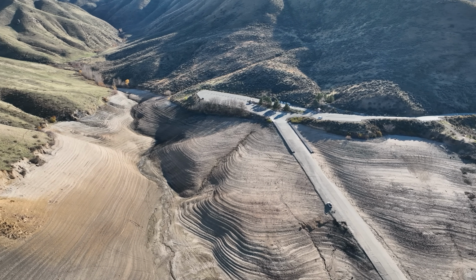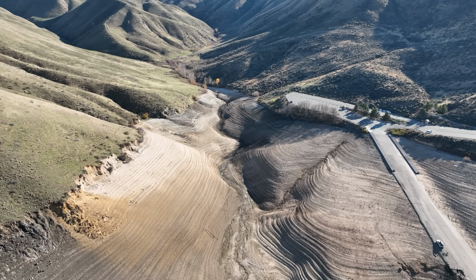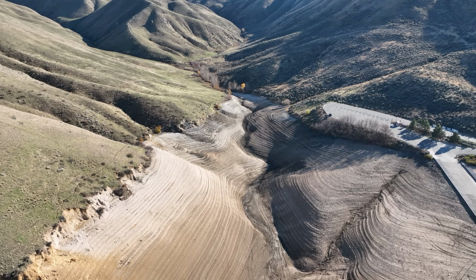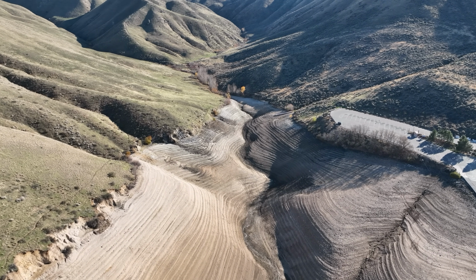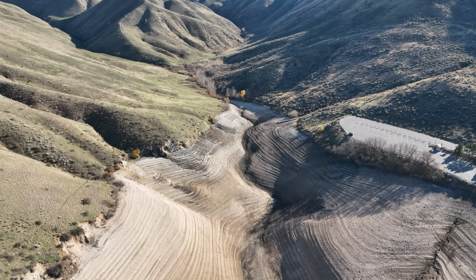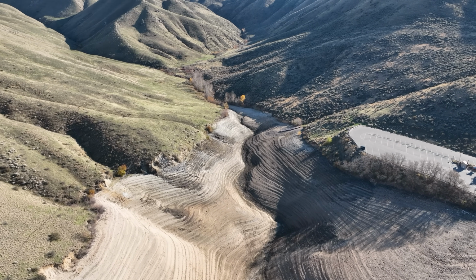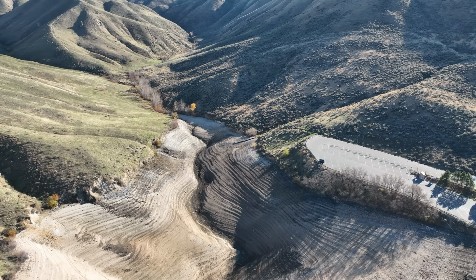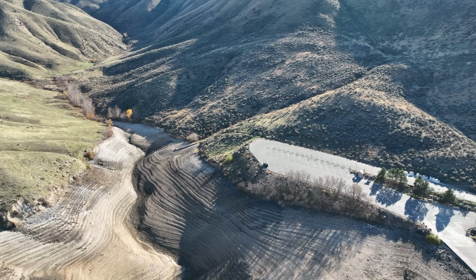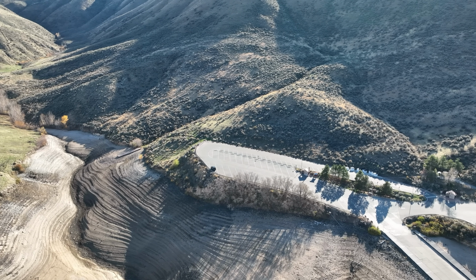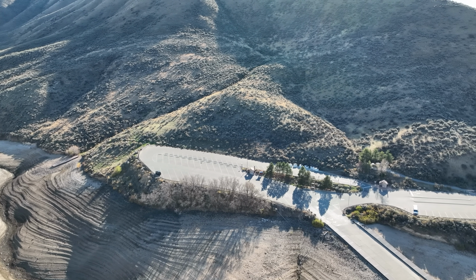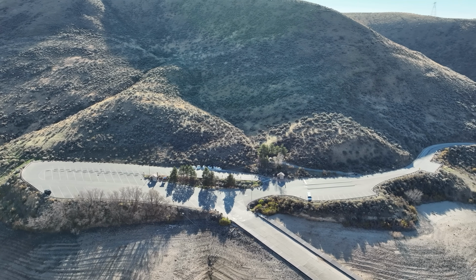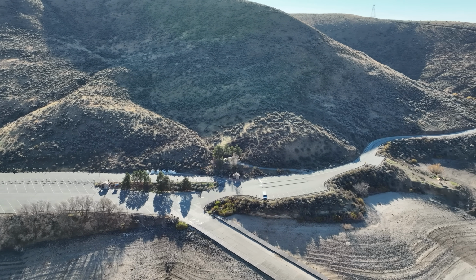I'm trying to remember, gosh, I should know what this ravine is called. I've flown up it before. Gosh, I can't think of the name of it right off the top of my head. And there's the parking spot for the boat dock. In the summertime, trust me, you're not going to find a place to park there at all. This place gets packed with folks recreating.